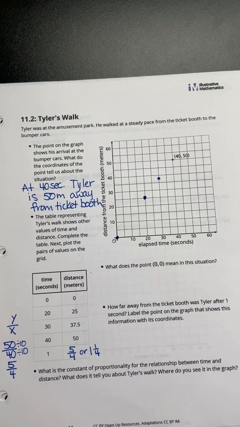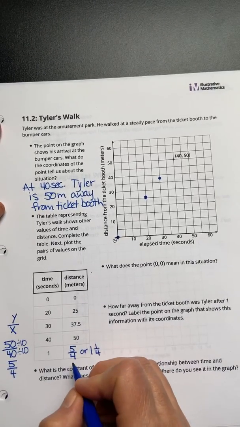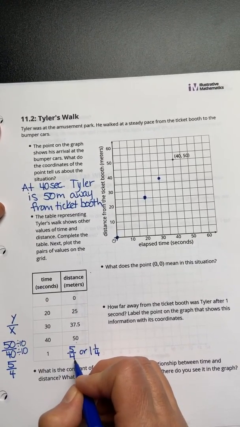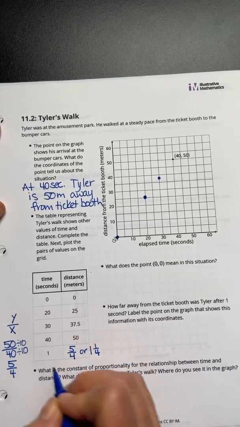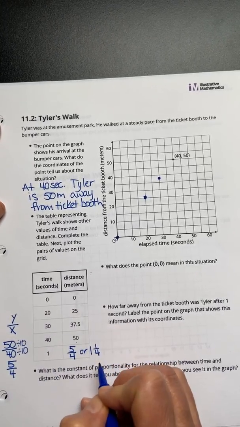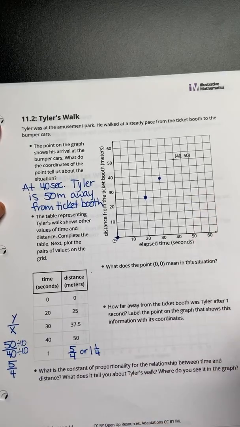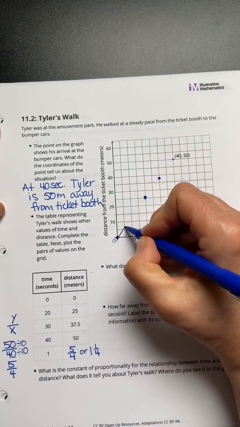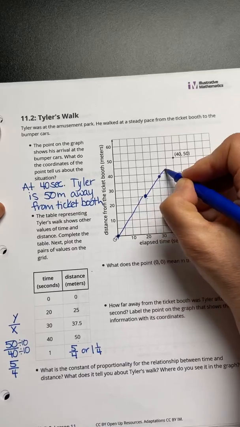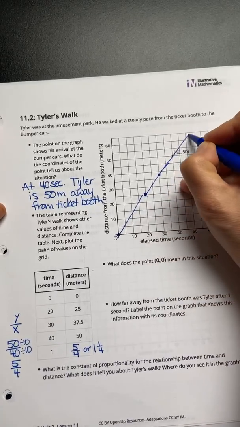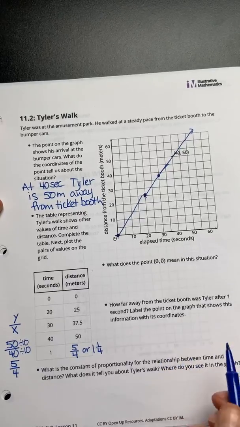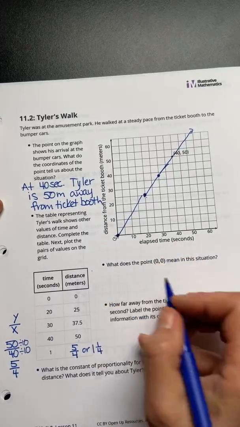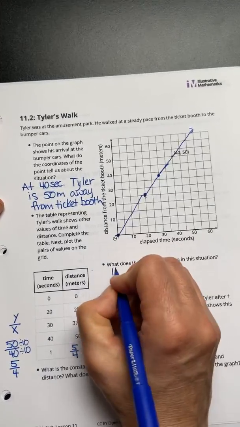Okay, so that's how I would figure out the y here. I'm going to find my constant of proportionality, which is always going to be when x is 1, okay? So that's how I would figure out that one. So when I plotted them on here, I should make a straight line if I could draw straight. Oops, that didn't work. Okay, and it would keep going. What does the point 0, 0 mean in this situation? It means he has walked 0 seconds.